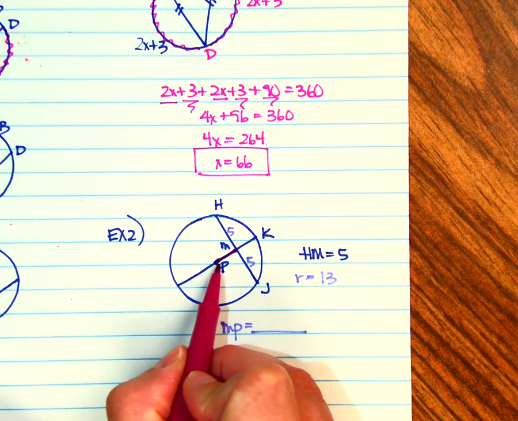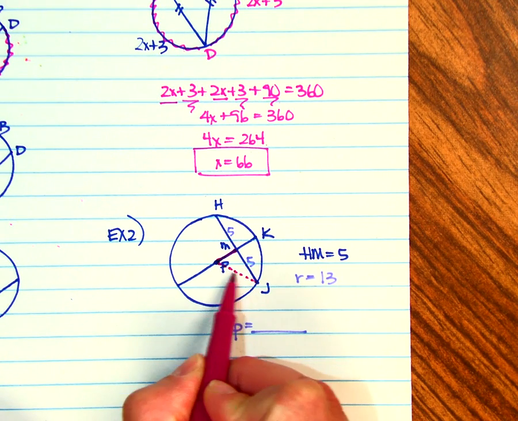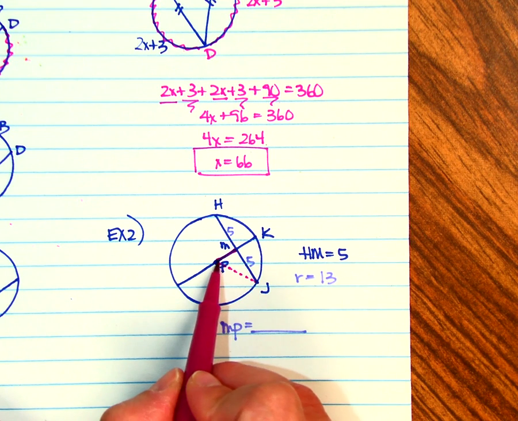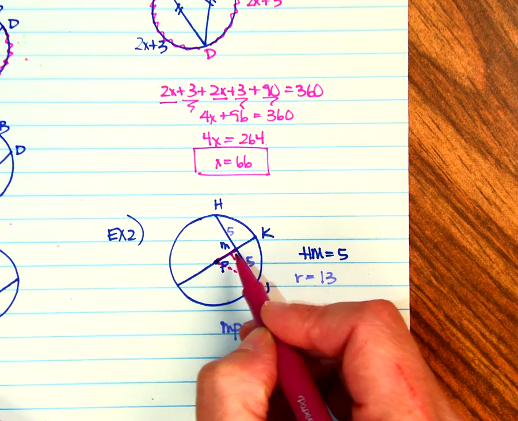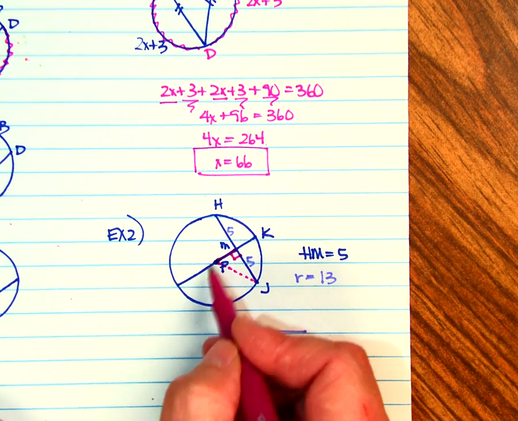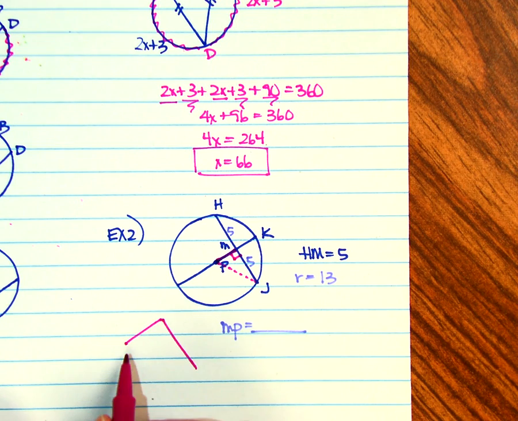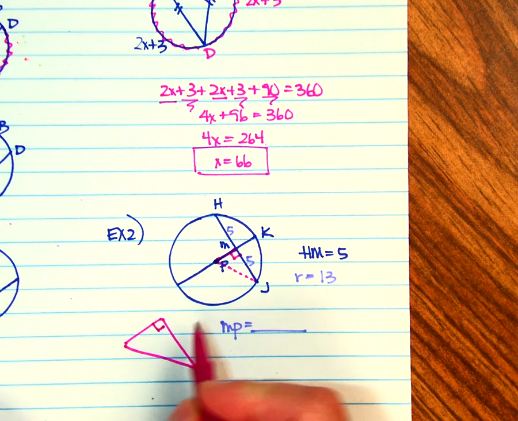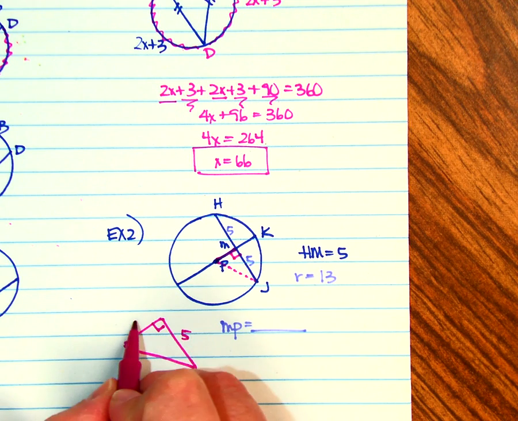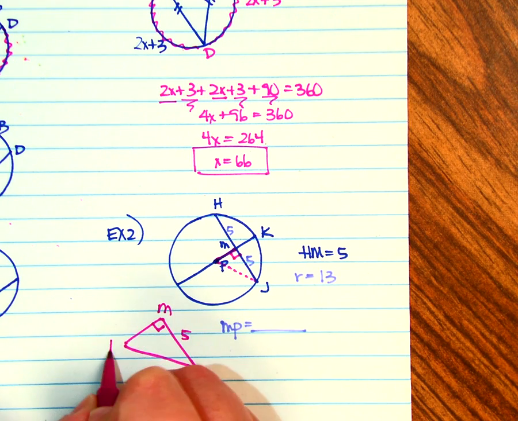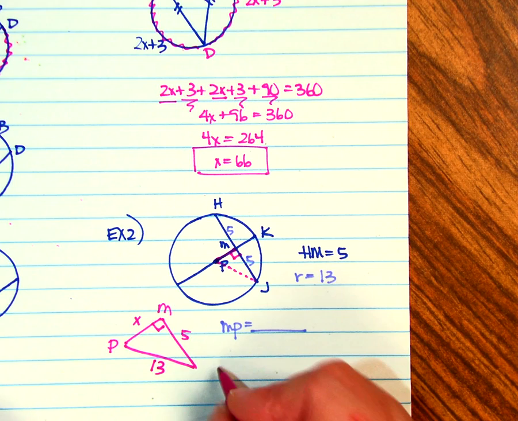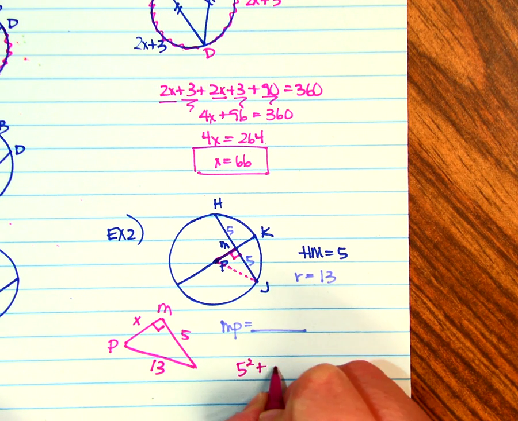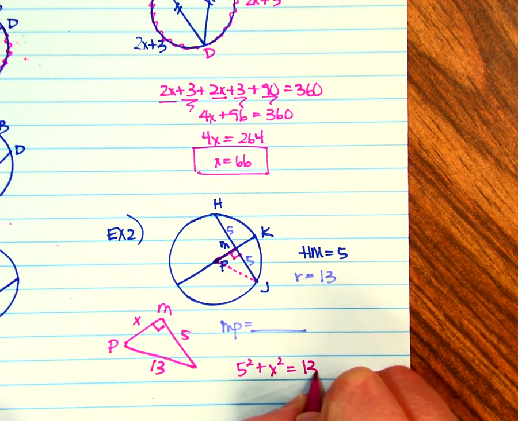So I'm going to draw a radius from P to J. P is the center of the circle, J is a point on the circle. What we had just talked about is that we have perpendiculars. So if I take this little piece out, kind of blow it up a little bit, I know it's perpendicular, that is 5. I'm looking for MP. I'm going to label that as X. Now this radius is 13. So this goes right back to the Pythagorean theorem. So 5 squared plus X squared equals 13 squared.